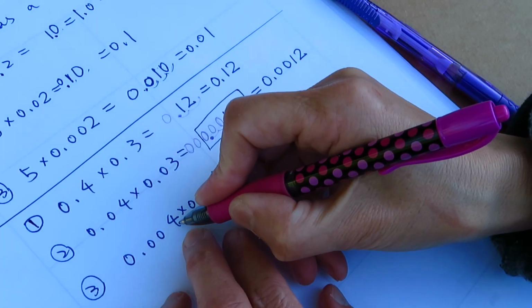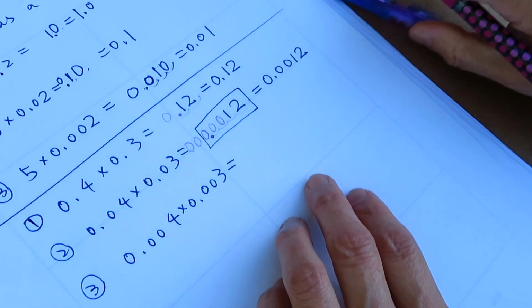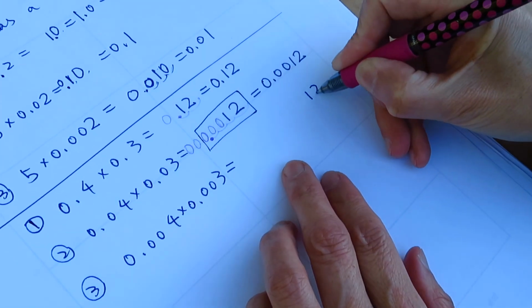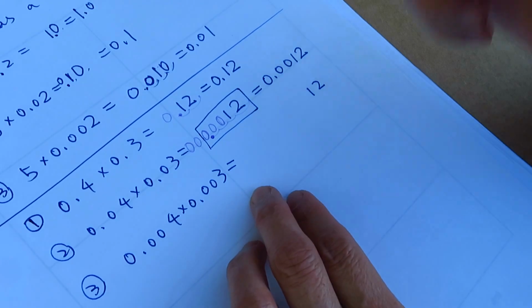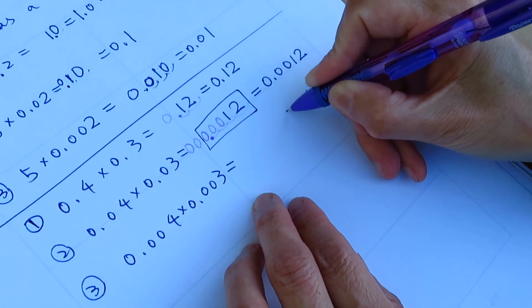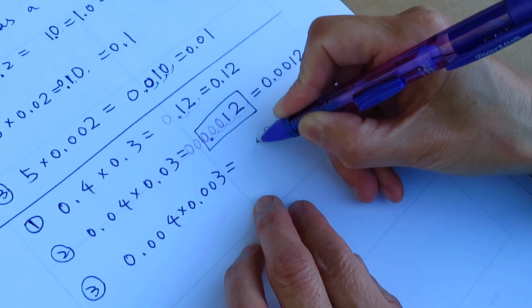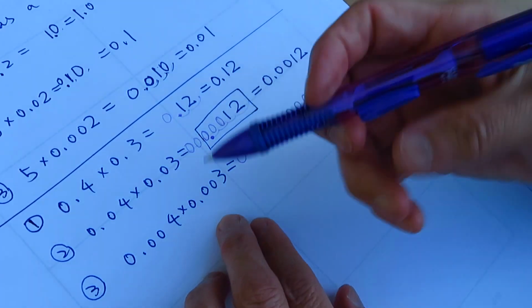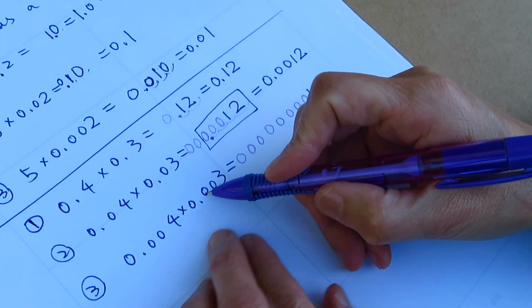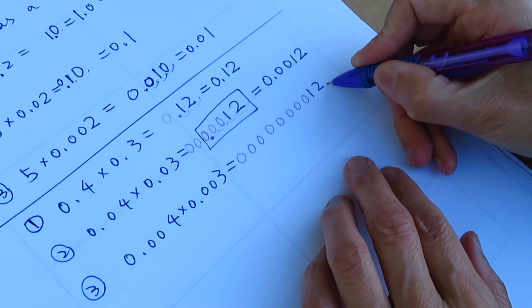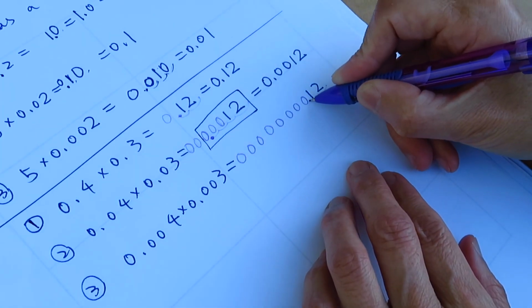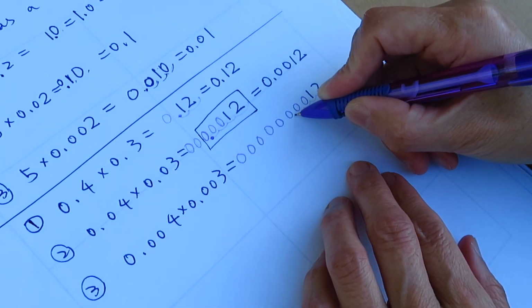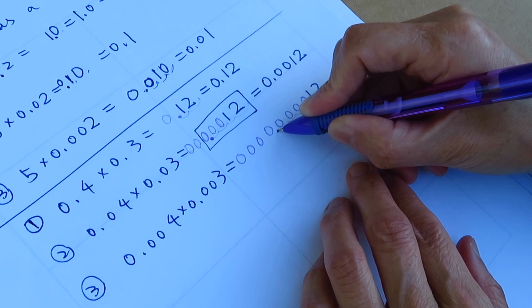The same thing here. We get 3 times 4, 4 times 3 is 12. Ooh, so many decimal places. Let me just keep on writing many zeros: 1, 2, 3, 4, 5, 6. Here, 1, 2, 3, 4, 5, 6.